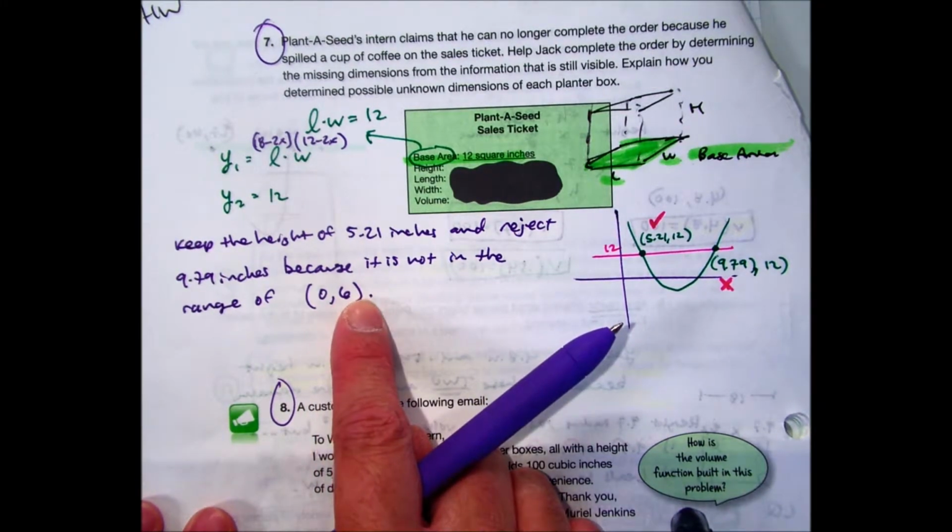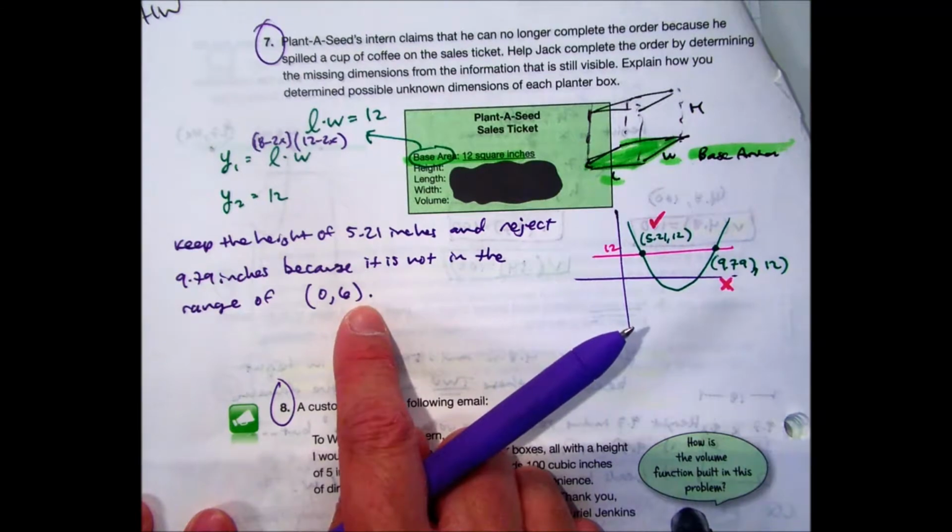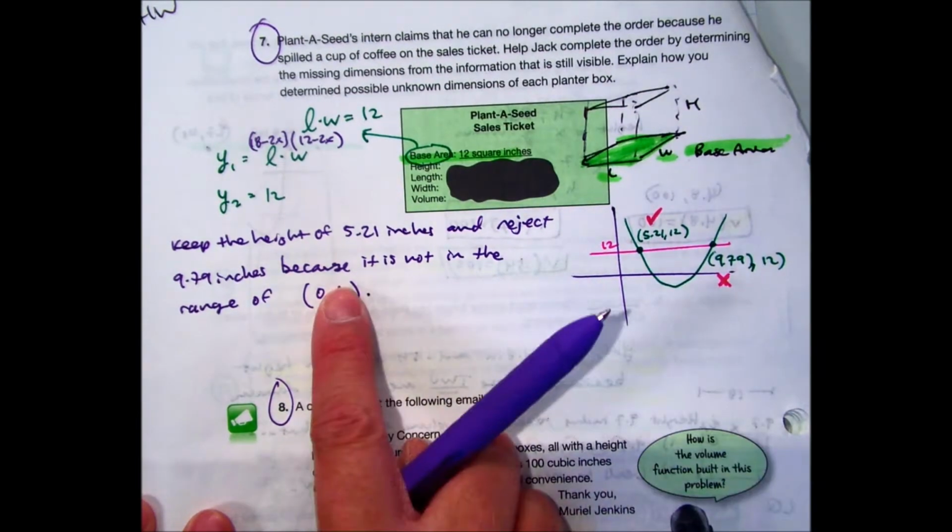Just not including 6. You can have 5.75, 5.99, but don't include 6. So that number reaches it, and this one doesn't.